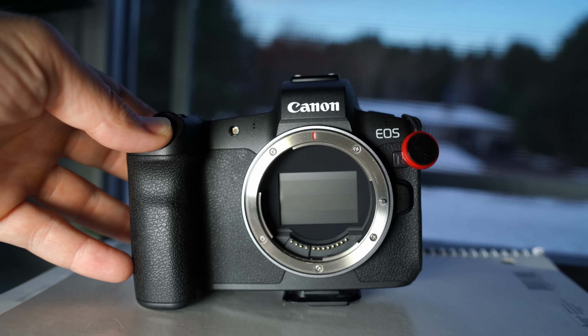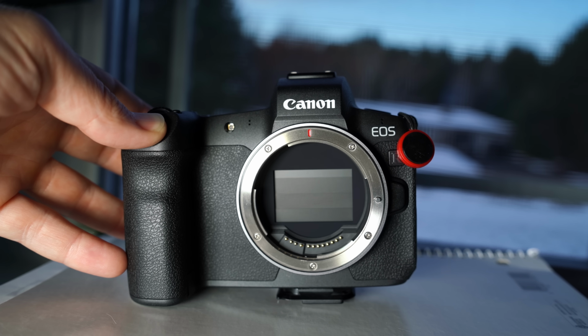But at the end of the day, you can take some consolation if your camera didn't win this competition today. Let me just put it this way. At this stage, if you can't get good images out of any of these modern cameras, it's not the camera's fault.